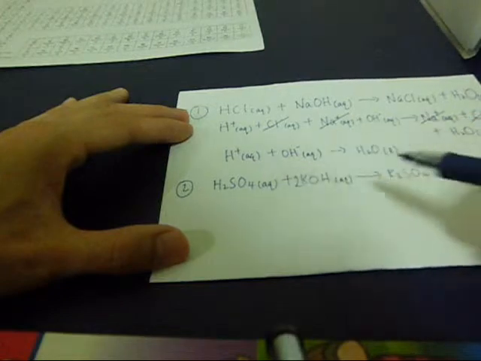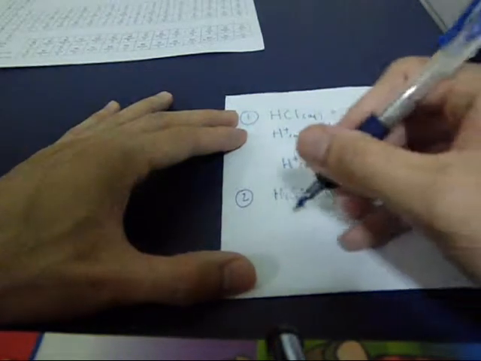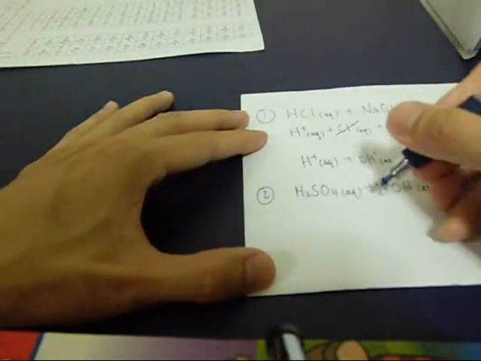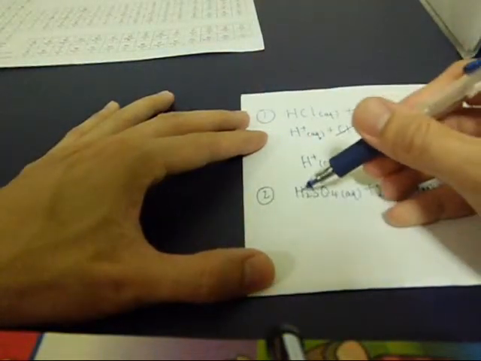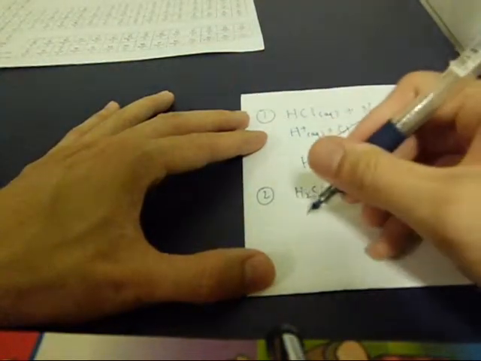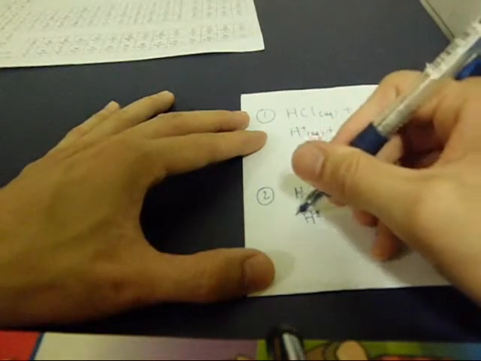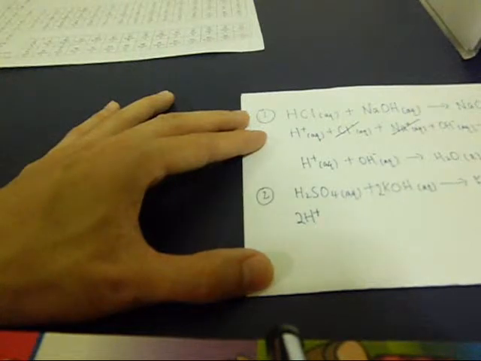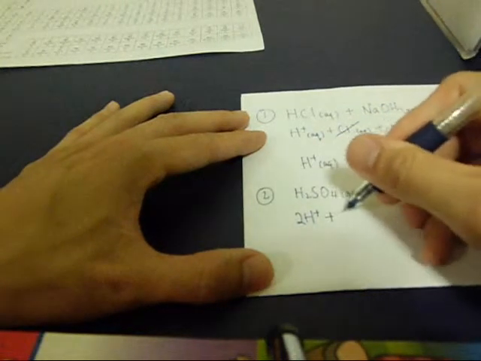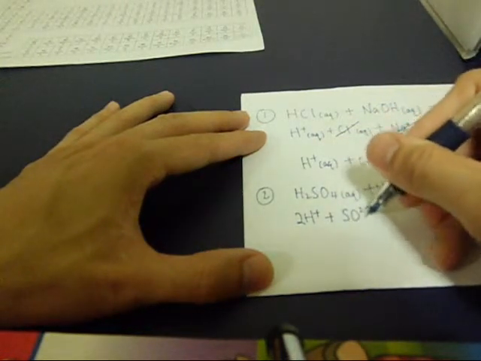Now same thing, when you see that the state symbol is aqueous, you have to split them up into ions. So sulfuric acid, you have to split them up. Sulfuric acid consists of hydrogen and sulfate. So hydrogen ion is H+. There are 2 hydrogen ions, so 2H+, plus sulfate ion.